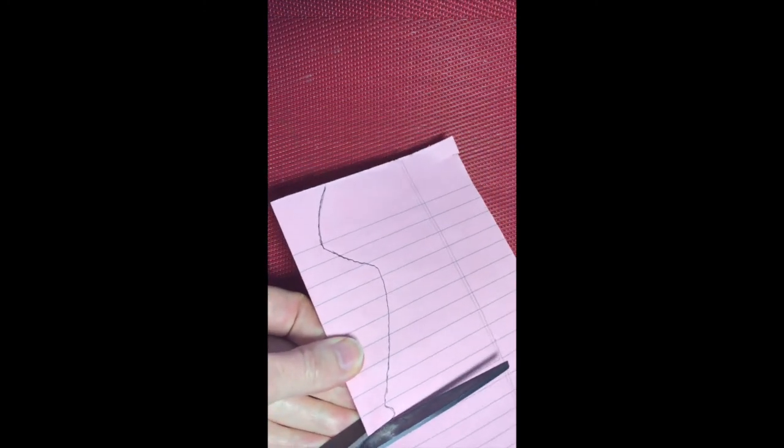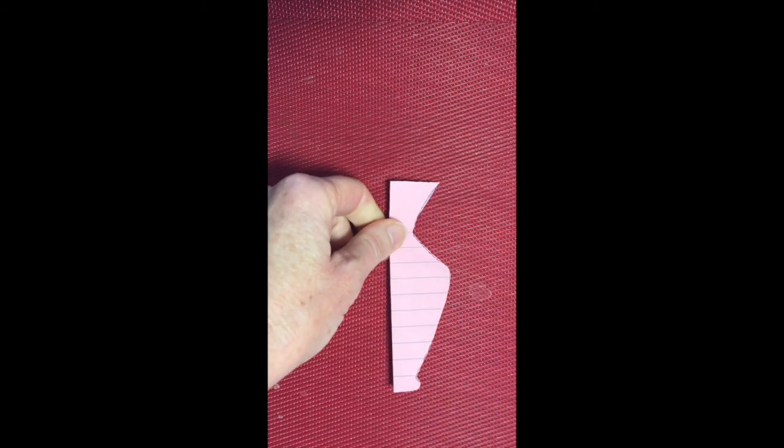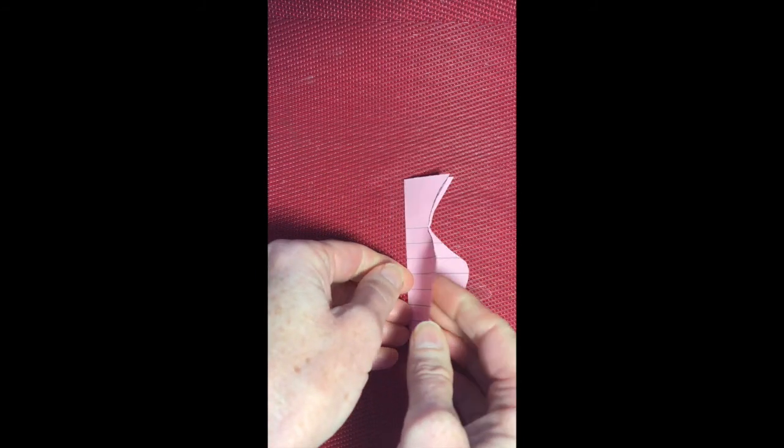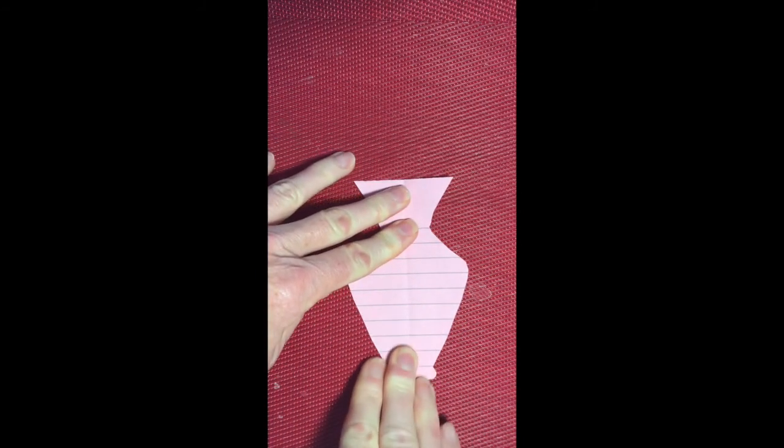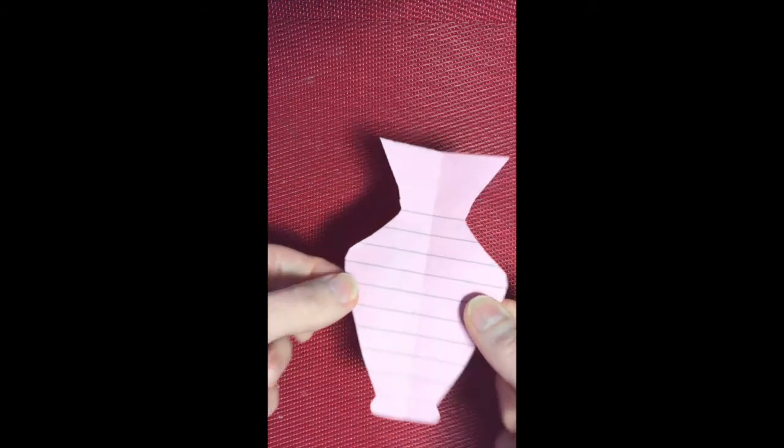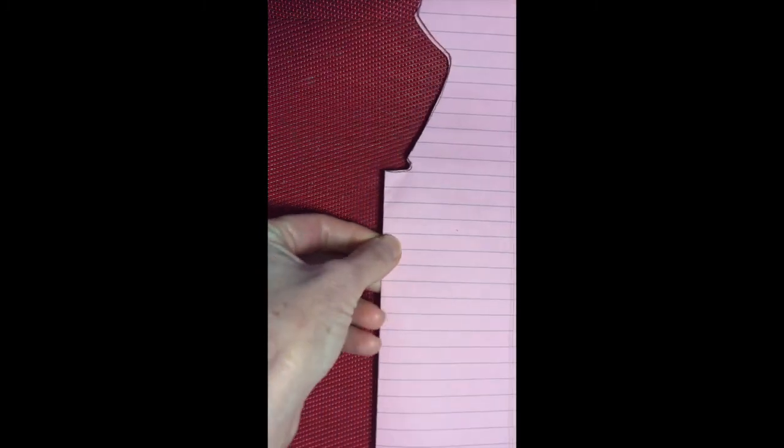And now I'm drawing half of a vase. You'll need a pair of scissors here to cut on the line. Keep the paper folded while you're cutting and stay as close to your line as possible. Now we're ready to open it up and see the lateral symmetry. There's a vase. I'm going to set that one aside and try another.